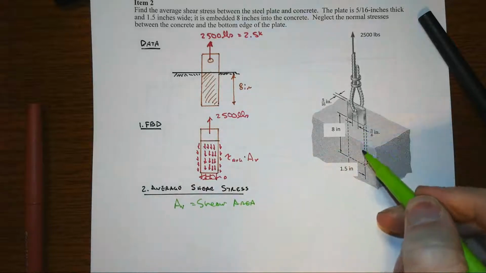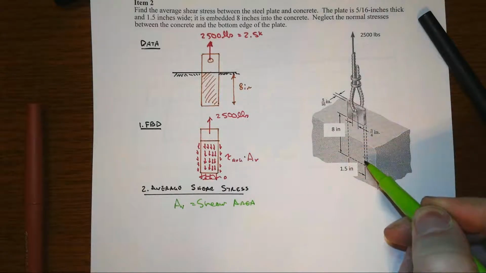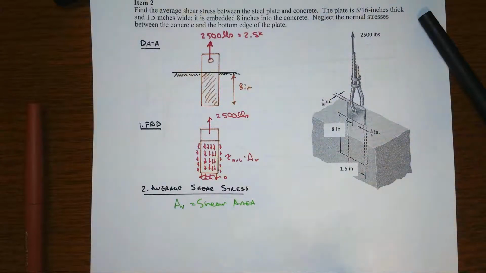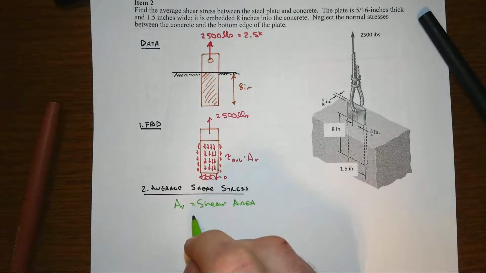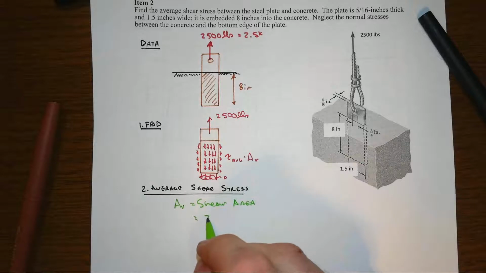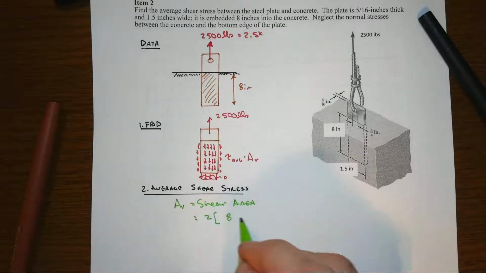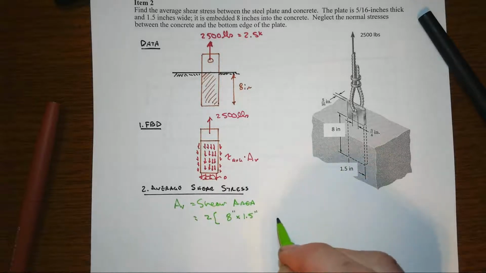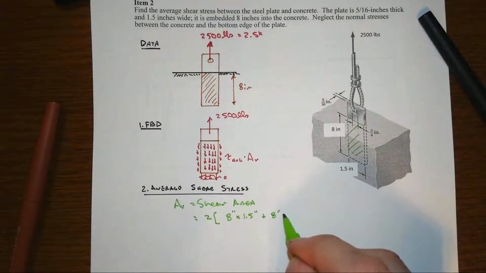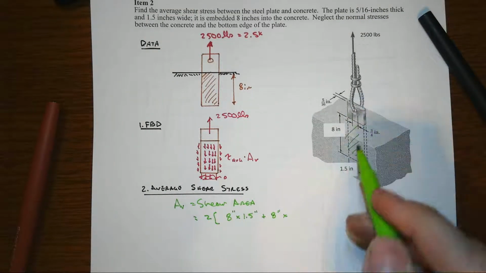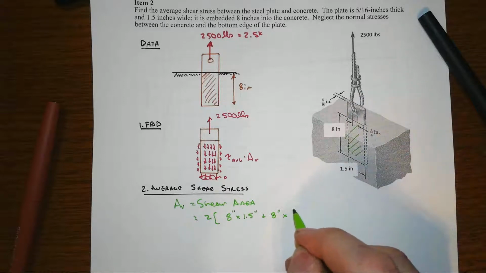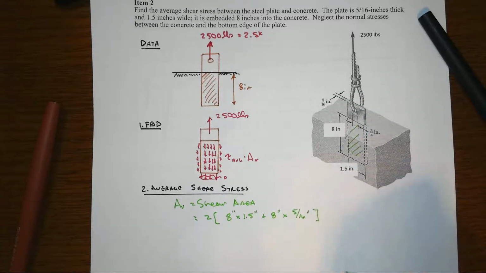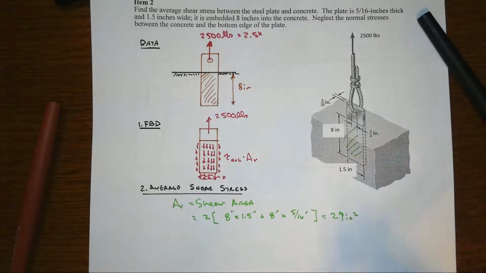And we've got a rectangular plate, 4 edges, 2 of which are identical on either side. So our shear area will be equal to 2 times those rectangles, so 8 times 1.5 inches, that's this broad face, plus 8 times the thickness of the plate, which is 5/16, to get that edge, and add that all up and you get 29 square inches.